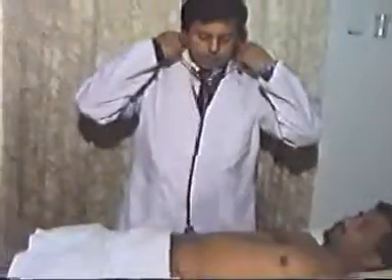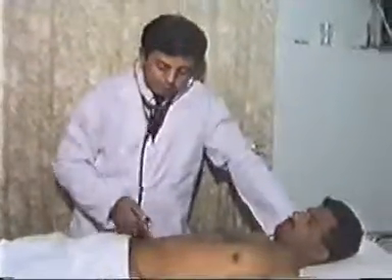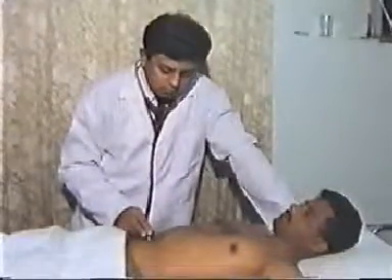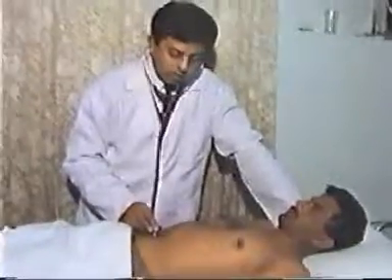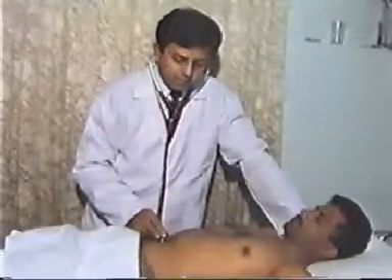Now that the percussion is over, you would like to auscultate the abdomen. You have to auscultate the abdomen for at least 3 minutes before you say that the bowel sounds are negative.